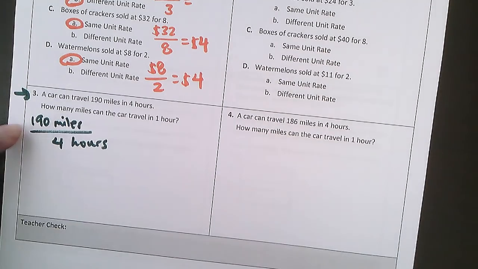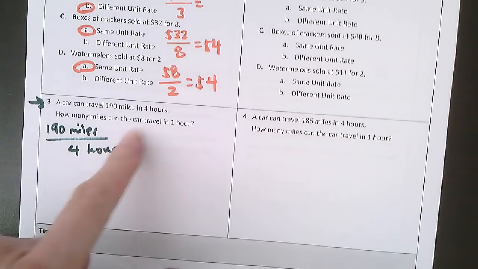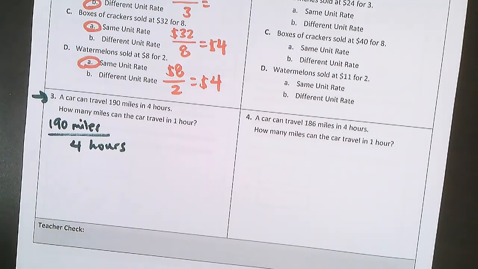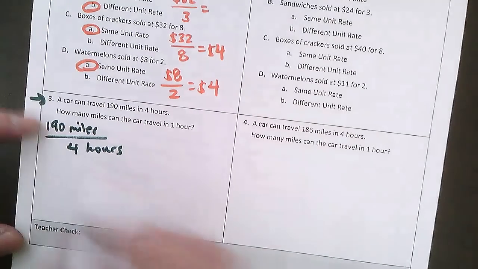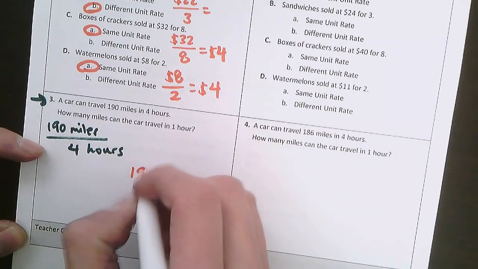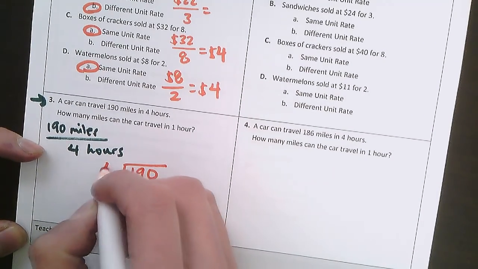And in this one, we are going to have to use some long division. I want you to practice the long division because you are going to see a problem like this on your test on Monday, and you won't be able to use a calculator. So you will have to practice the division. So 190 divided by 4, let's set that up.